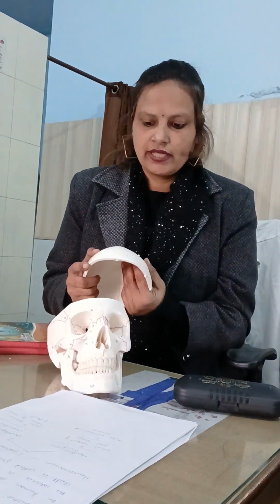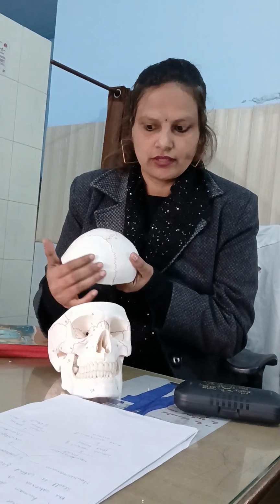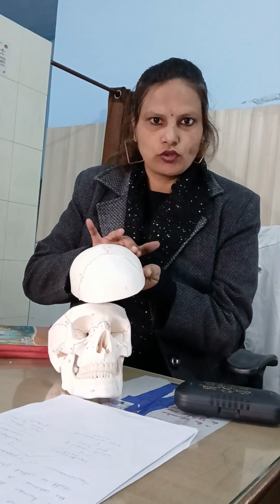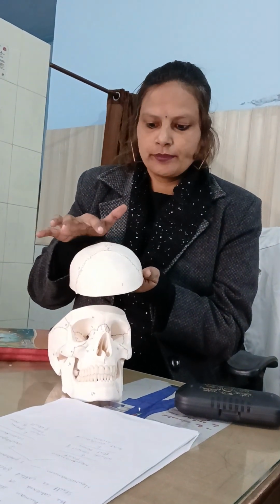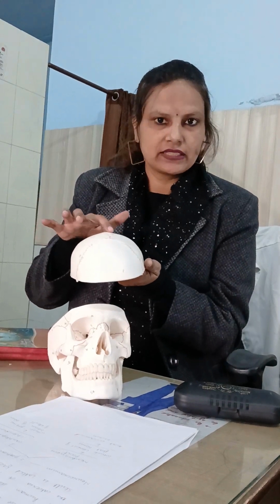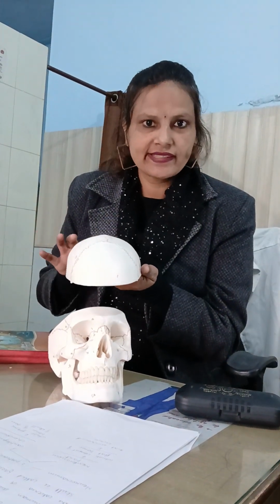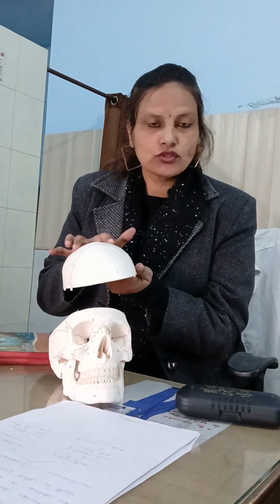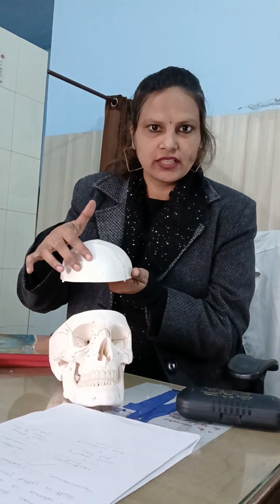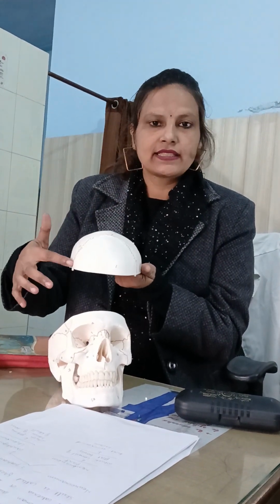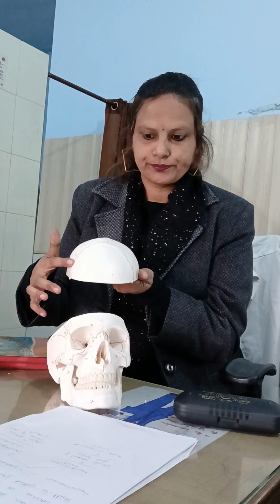So our neurocranium consists mainly of 8 bones. First of all is the frontal bone. So guys, this is a frontal bone. Then 2 parietal bones. These 2 parietal bones meet at a suture, the interparietal suture, or you can say the sagittal suture. And these 2 parietal bones meet with the frontal bone at this suture, that is the coronal suture.